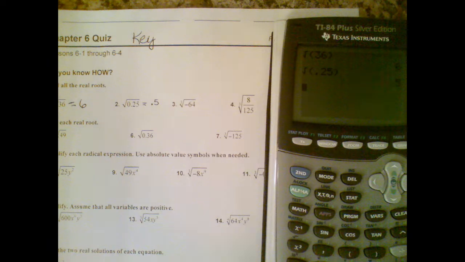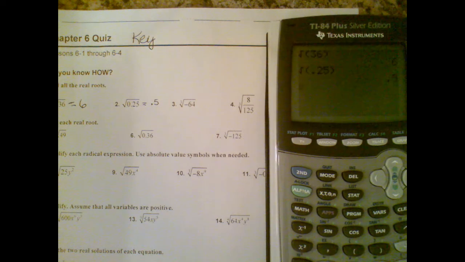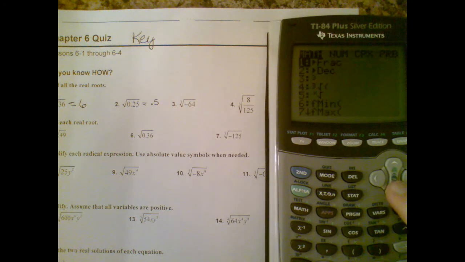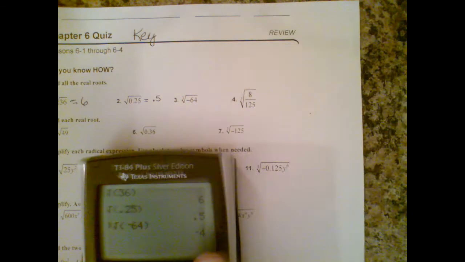The next one, we need the cube root. To find the cube root button, we need to go to Math and go down to number 4. And we need the cube root of negative 64. Click enter and we get negative 4.